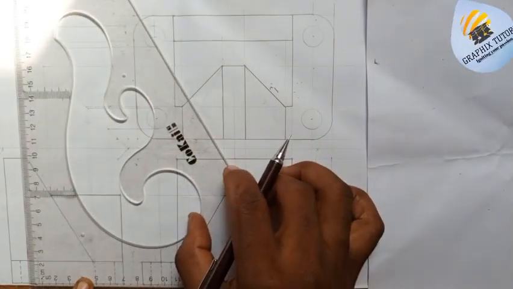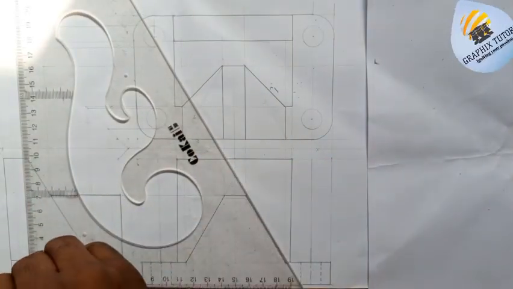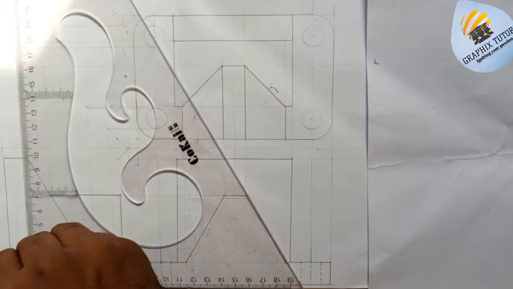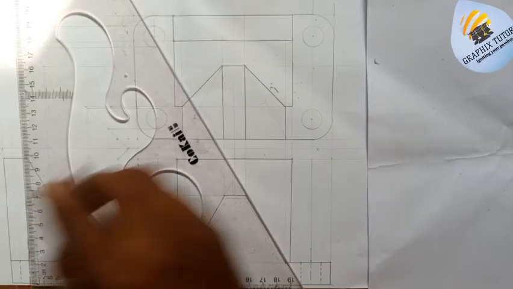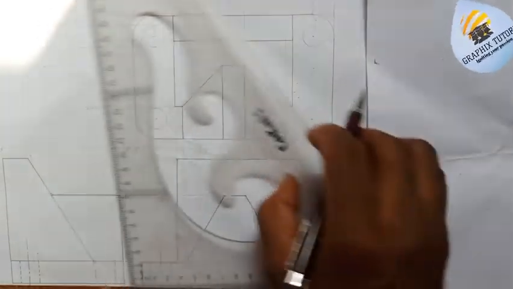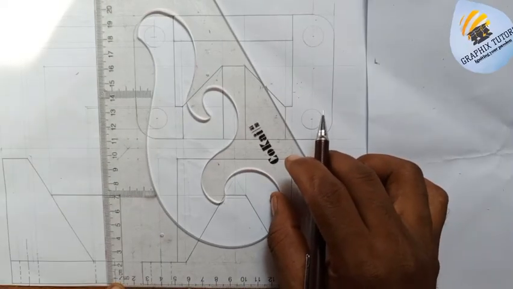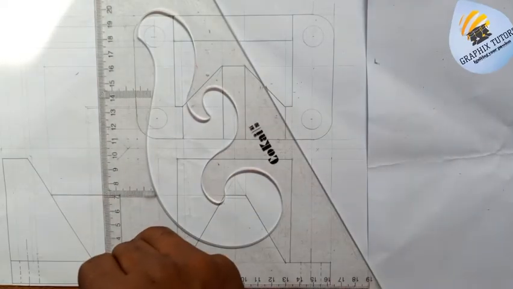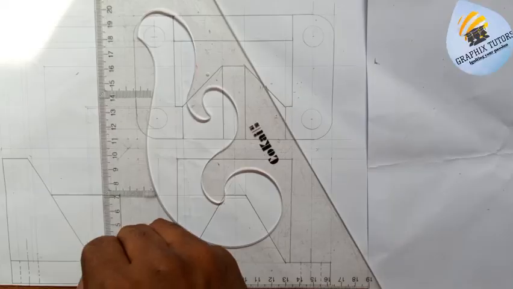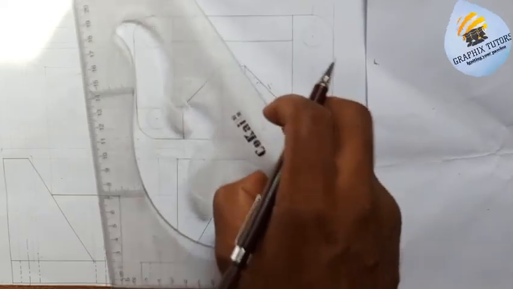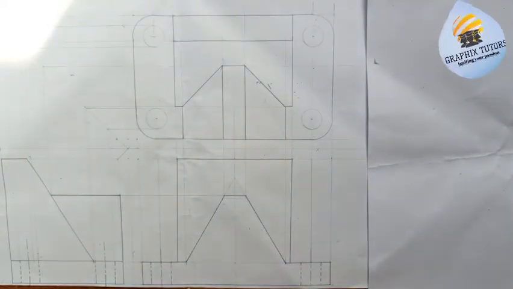So don't forget, there's a center line in between. Long, short, long, short, long. And here also the center line in between. Long, short, long, short, long. There's a center line. So this is all what we have here, right?